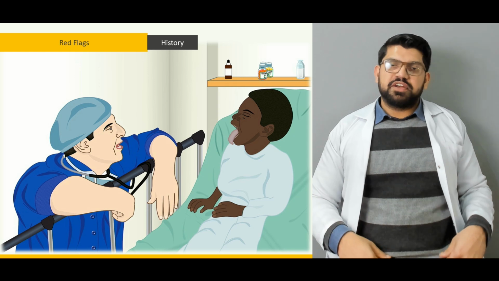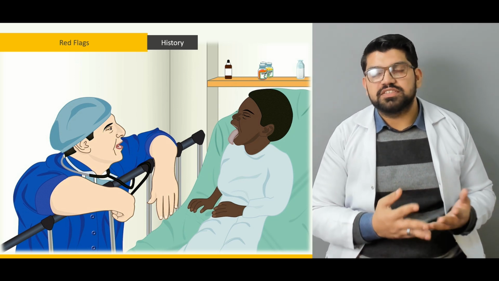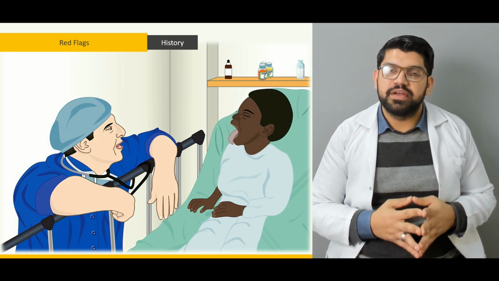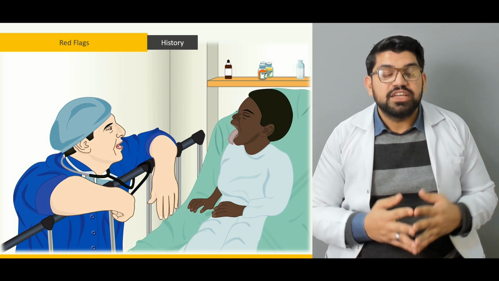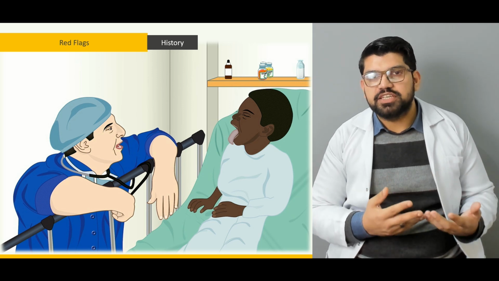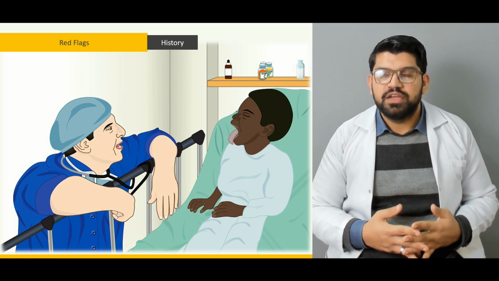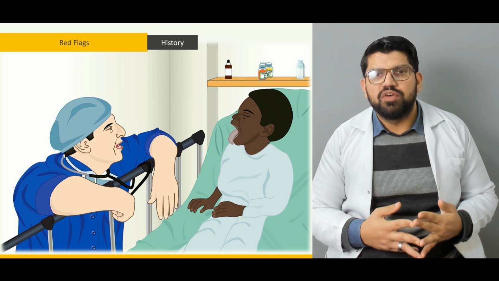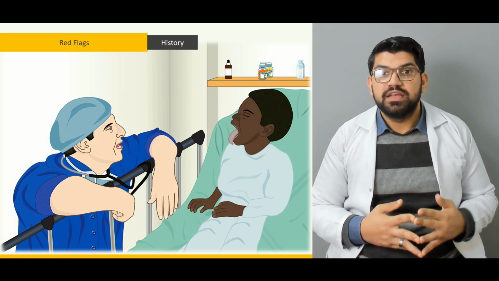So moving on to the red flags. I told you in my previous slide what some of the red flags are that need to be looked for in a patient with acute diarrhea. You need to take a good history, but before that, I would like to recall the red flags for diarrhea. Duration of symptoms of more than 2 weeks. Think of pancreatitis. Think of whether the patient is immunocompromised or not.